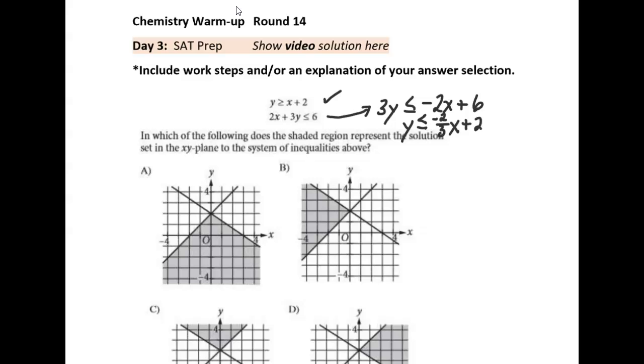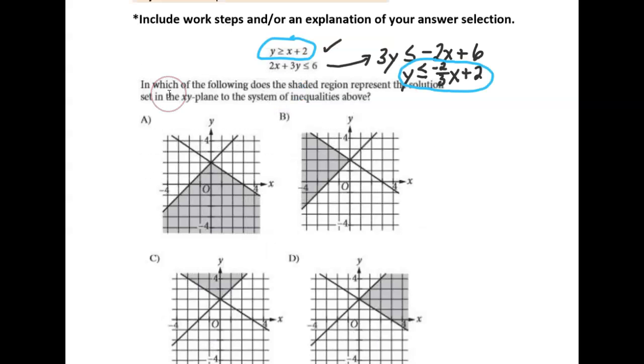We're looking for the graph that has this shaded region and this shaded region. The first inequality has a y-intercept at positive 2 and a slope of 1. Observe that all four of the pictures have that line. In the second inequality, the slope is negative 2/3 and the y-intercept is positive 2. Observe that all four of the pictures have a line that matches that.